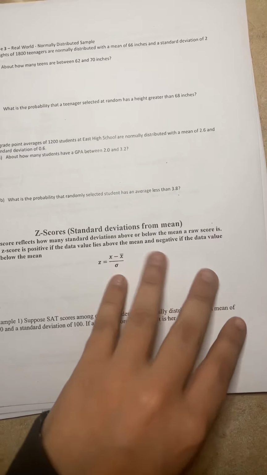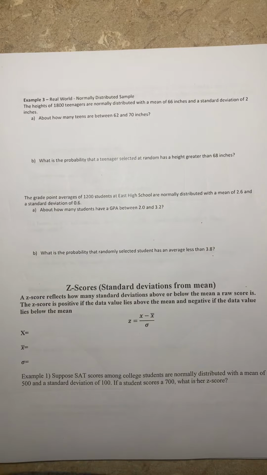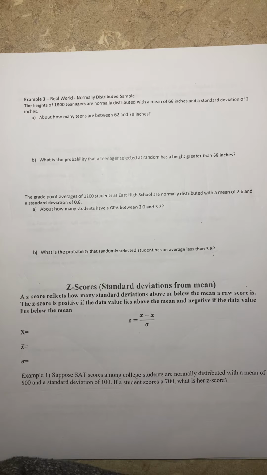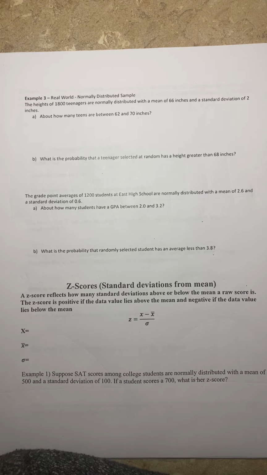All right, and I'm going to be going through some. I might cross out a few examples because there are some problems that are more calculus that I'm not going to give you. Okay, so we've got that the heights of 1,800 teenagers are normally distributed with a mean of 66 inches and a standard deviation of 2 inches. About how many teens are between 62 and 70 inches?